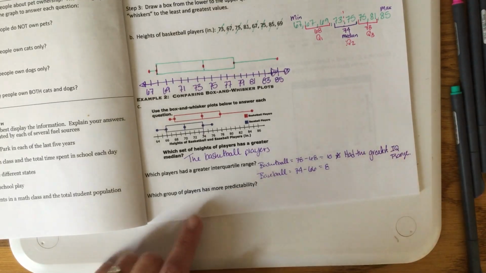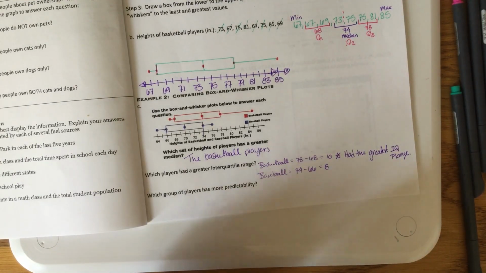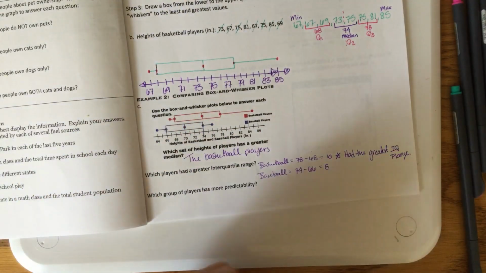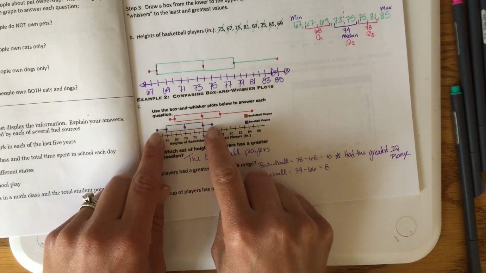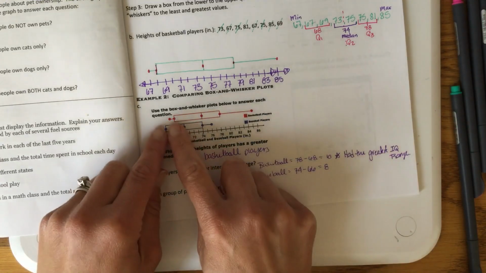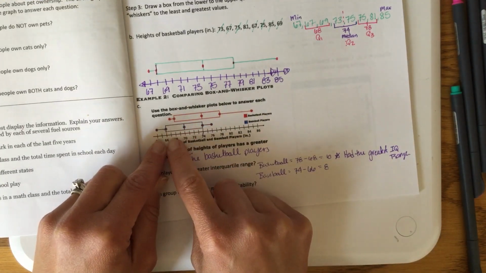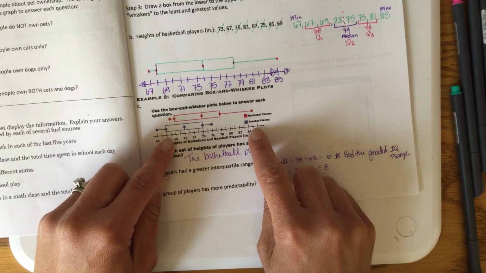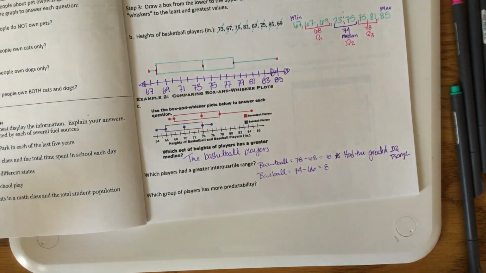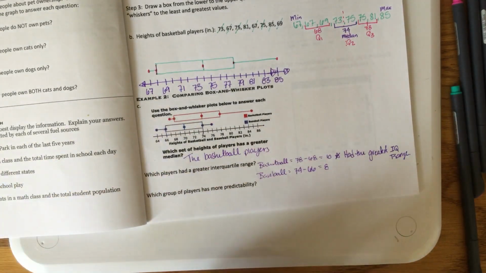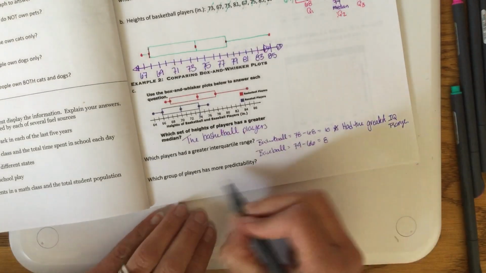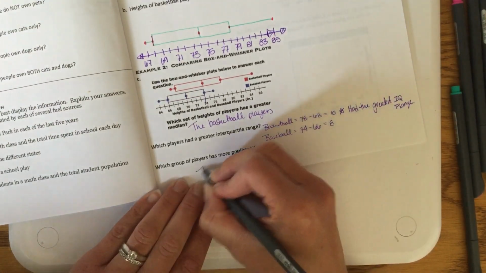Okay, and then which group of players has more predictability? They say predictability comes from a tighter set of data. So notice how the baseball players have a tighter set of data. It's a smaller box and whisker plot in total, whereas the low on a basketball player was all the way down to 67, but the high was up to 85. So it's a much broader box and whisker plot, which shows that it's not as predictable. It's a wider range of values. So which group has more predictability? The baseball players.